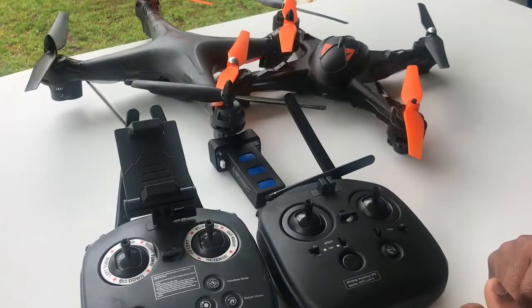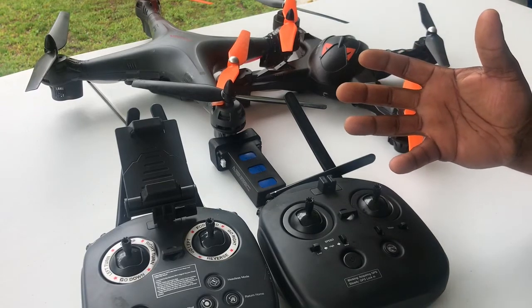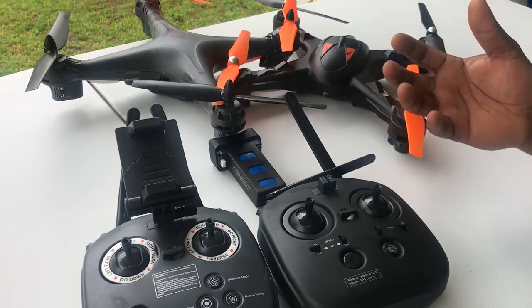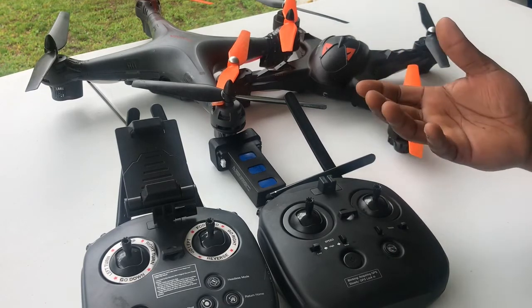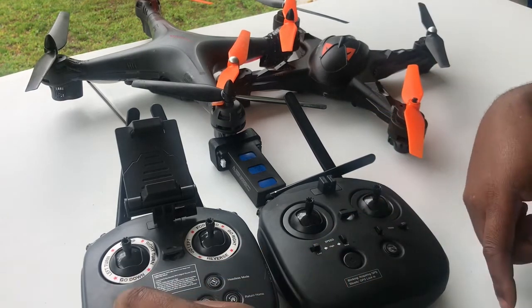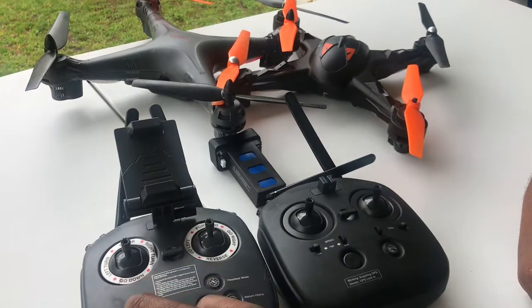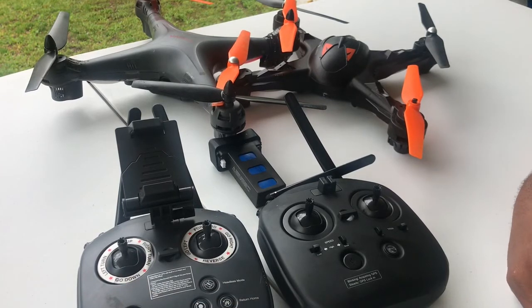Okay, now what do all these buttons mean? What are they used for? Under what circumstances should you use which one, and why? We can start, of course, with a very easy one. Before you fly, you must turn your drone on. So yep, you turn your drone on, you turn your transmitter on, and then you turn your transmitter off.